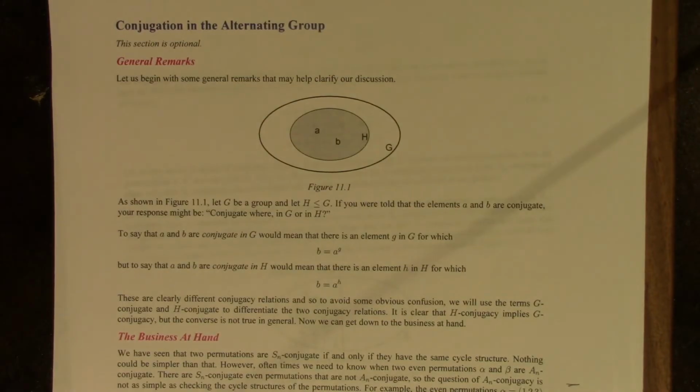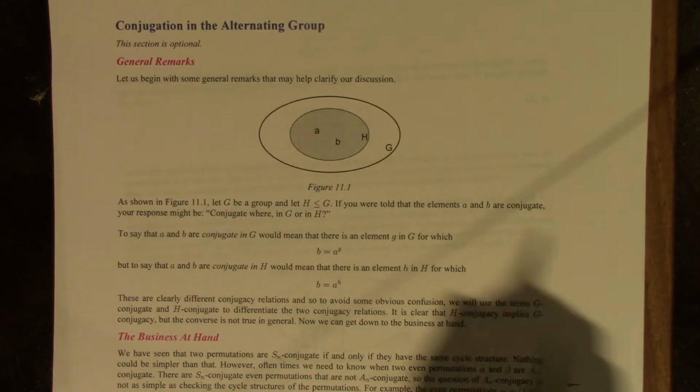We have been talking about the symmetric groups, and I now want to talk about something that is not generally covered in undergraduate group theory courses, at least not to my knowledge, but is a wonderful example of mathematical discovery. This is conjugation in the alternating group. And to start, I think it would be a good idea just to speak in general terms to give you an idea of the issue involved, really.